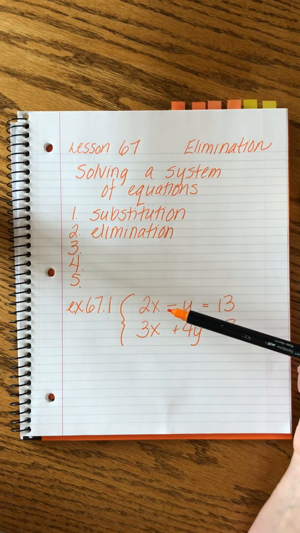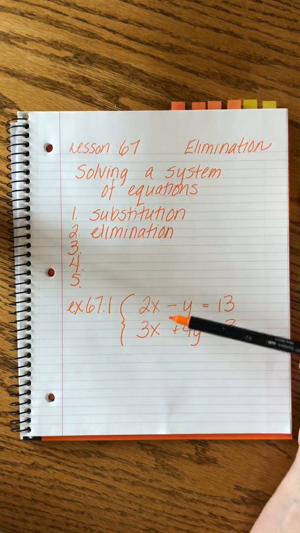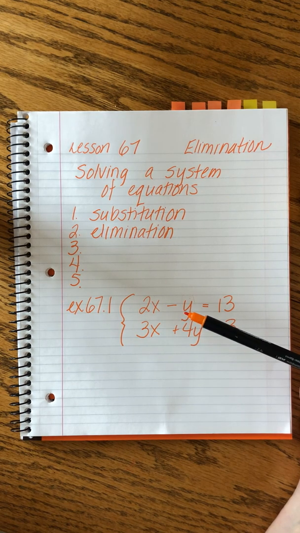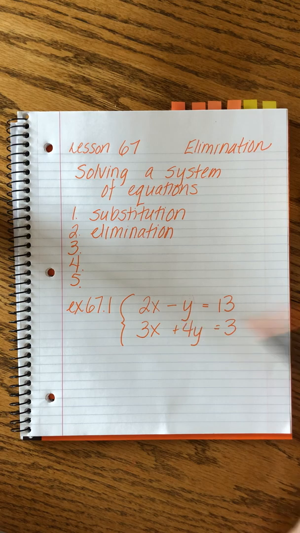We can adjust the equations. We can take either or both equation and multiply it by either a number or a sign, or both, and create 2 equations that will offset. I know, mind blown, right?